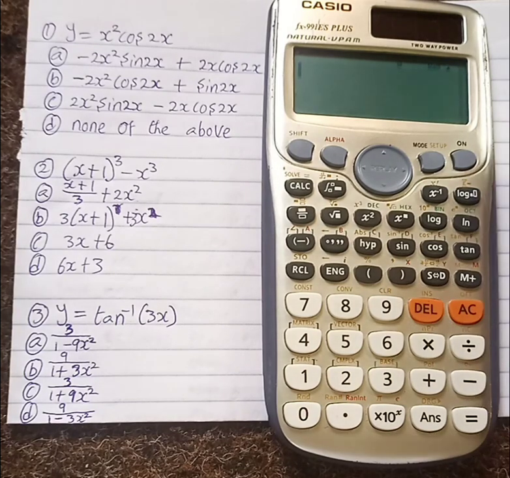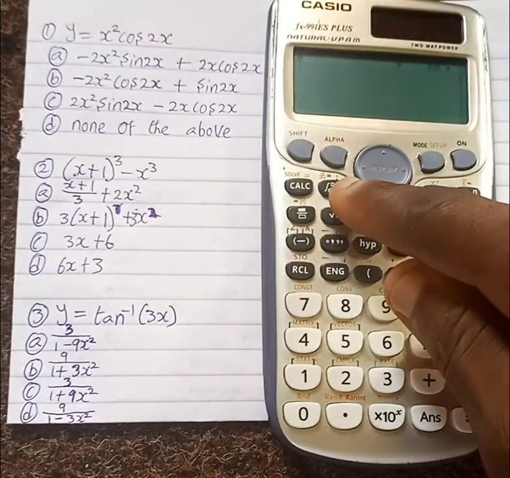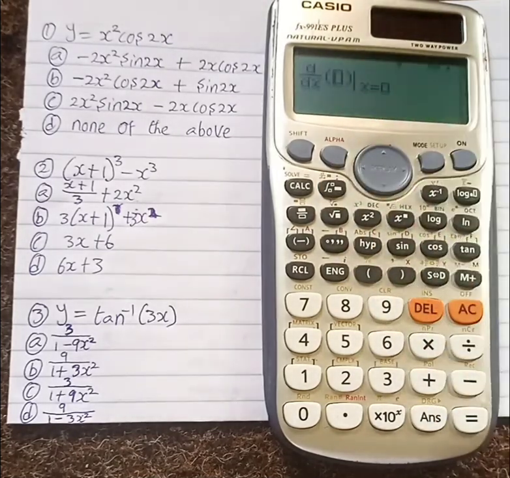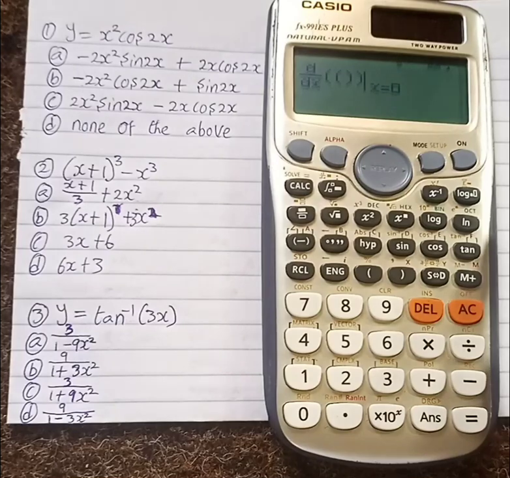Then the next step is to bring out your differentiation sign in the scientific calculator. How do you do so? You press shift, then you see this integration sign here. You press it, and it's going to give you differentiation. Then before you start, remember to open another bracket inside the original one that is there, having two brackets this side and two brackets the other side. So now you put in your question.